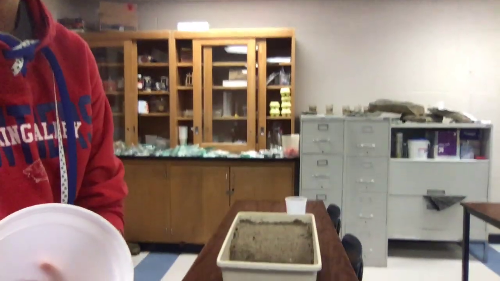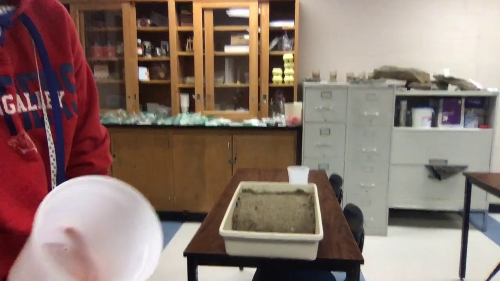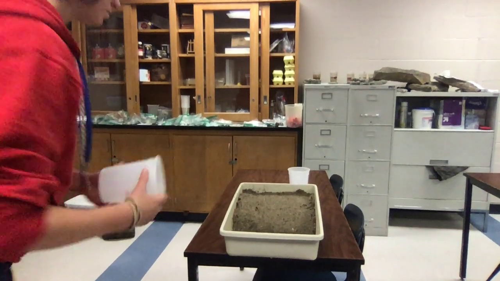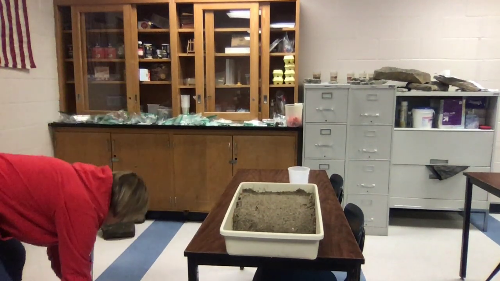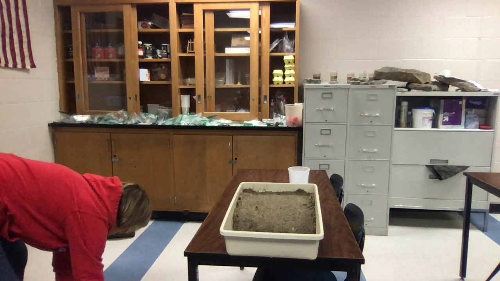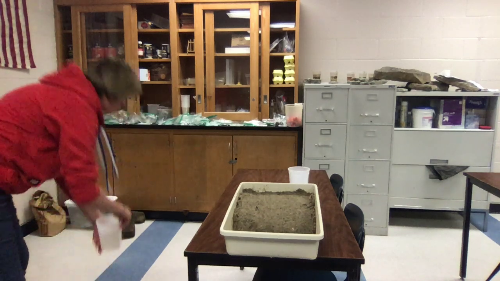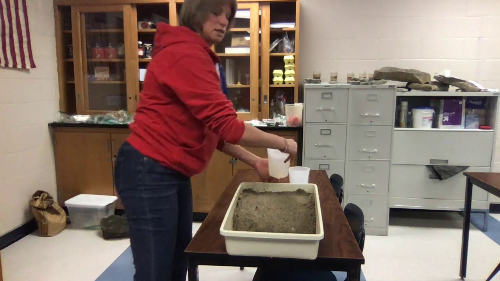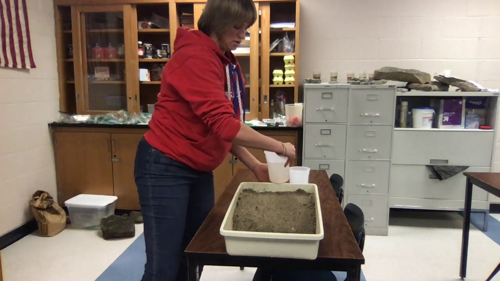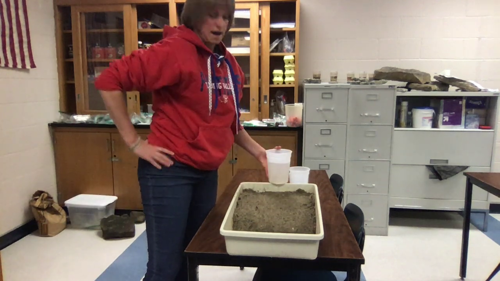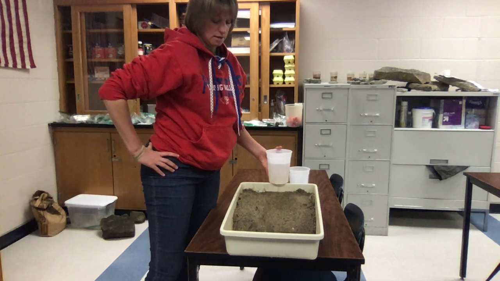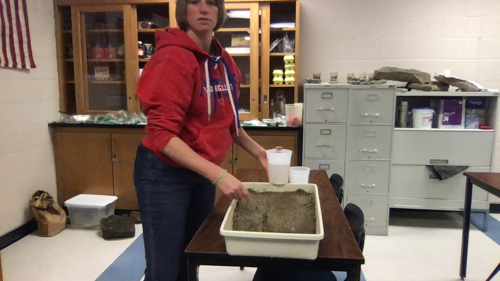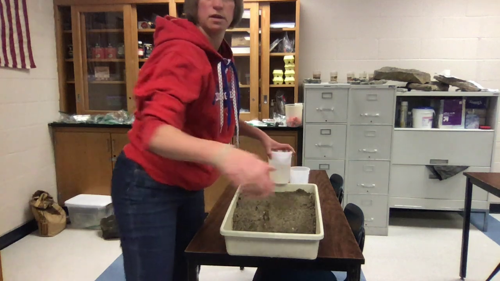So I've already smoothed out my stream table, and I'm going to fill up my cup again, but this one is not the same cup. This is the 3/16 inch hole, and you will notice a definite change in how fast the water comes out of this. Okay, so already the water's made it down. It's not a perfect view for you.